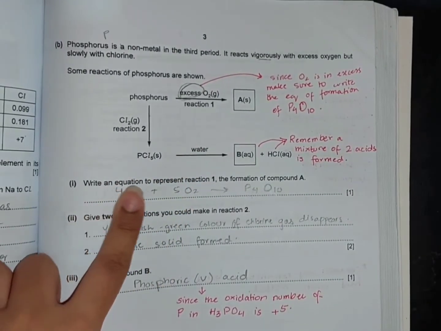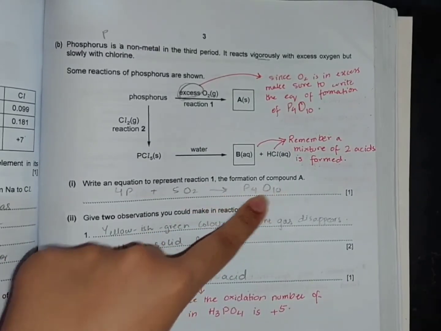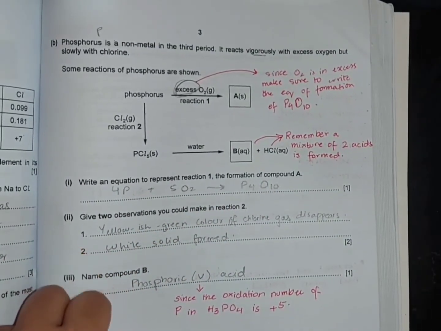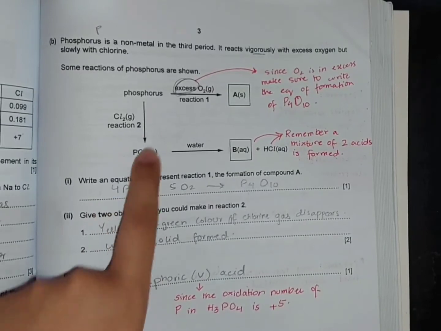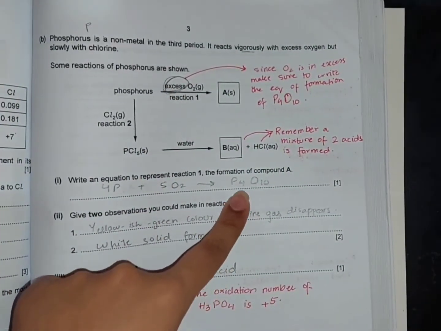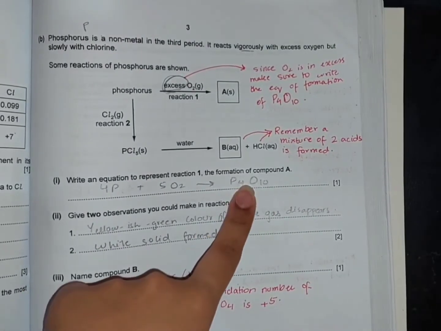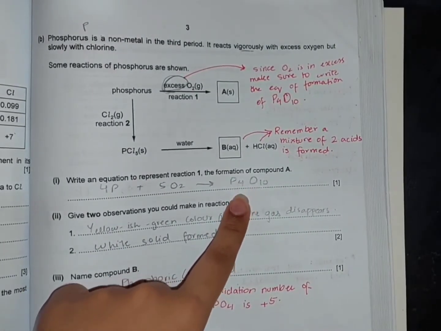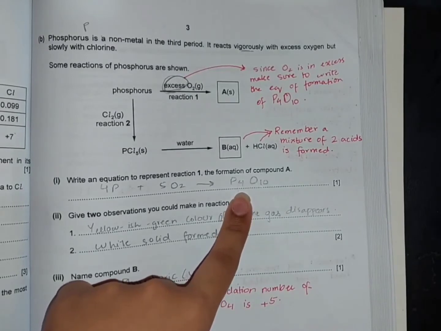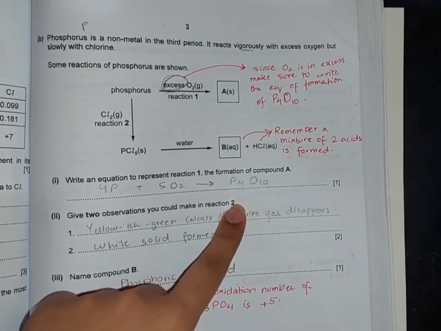Write an equation to represent reaction 1, the formation of compound A. Okay, so you need to remember that when oxygen is in excess, you should take P4O10. You know that 2 compounds of phosphorus with oxygen are there, P4O6 and P4O10.